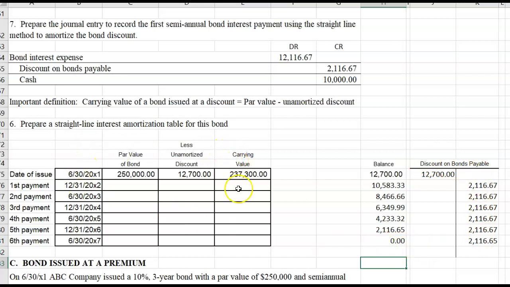Let me show you how that works on the straight line amortization table for the bond. First of all, the par value of the bond never changes. It always stays at $250,000 in this example. As we already stated, the unamortized discount is going to get smaller every time we credit the account by a piece of the discount.